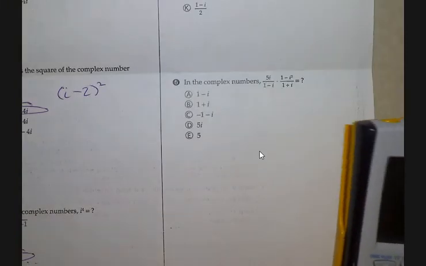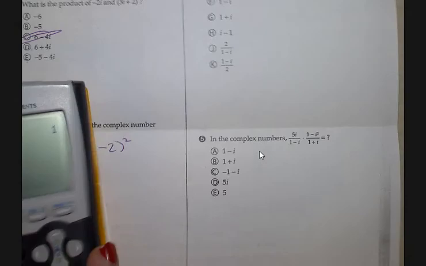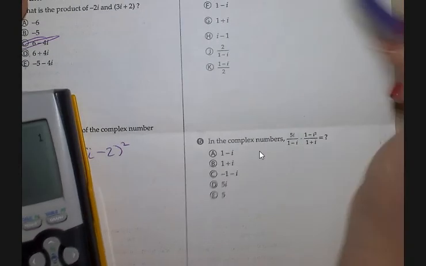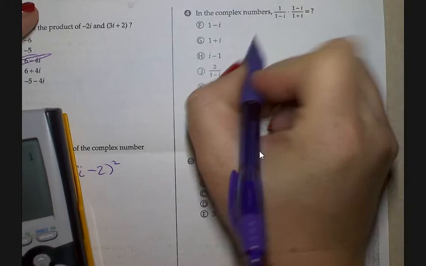Going on to number 4, this is becoming a little more difficult. I want to multiply these two things. This is what I want you to watch. Look at this real quick. I'm going to give you a different example.